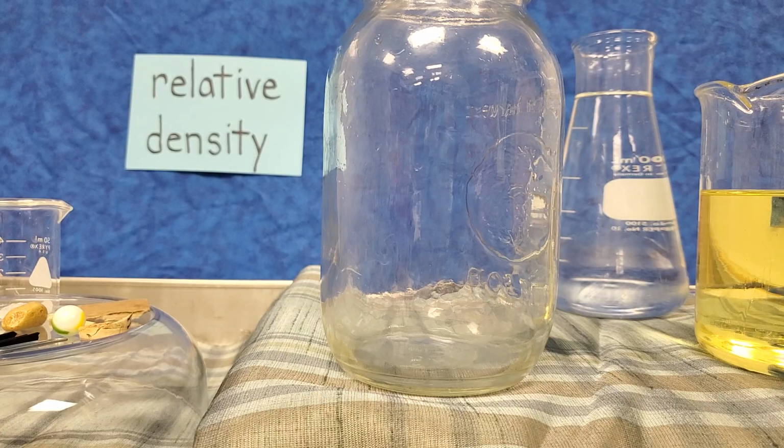The purpose of this activity is to explore and explain relative density. You will be able to compare the relative density of items to each other. Density is a measurement. It describes how much matter is contained in a certain space. All materials have a set density measurement.